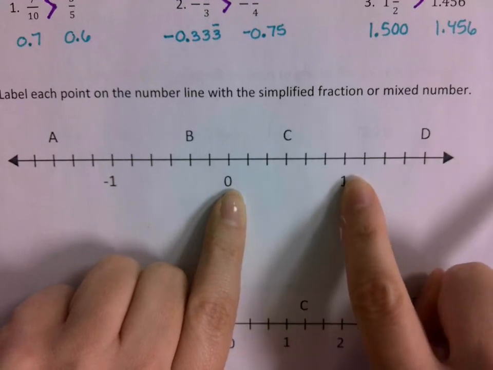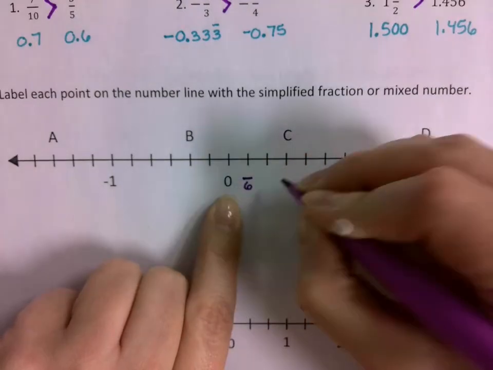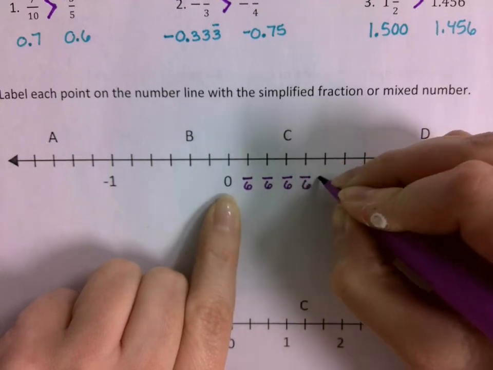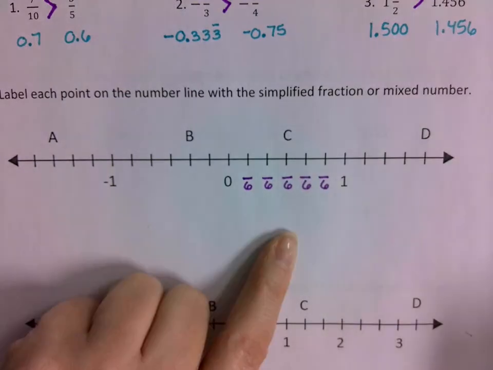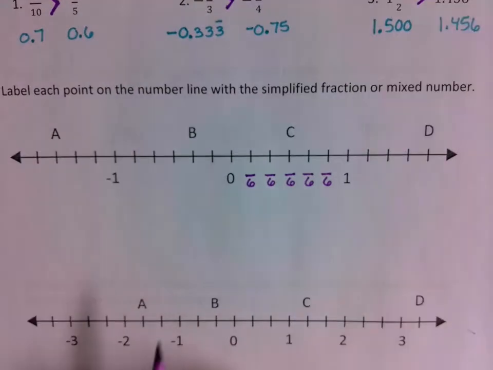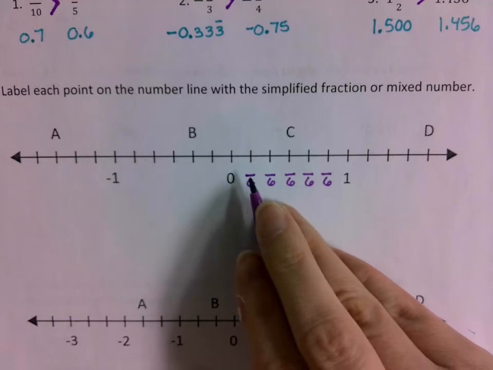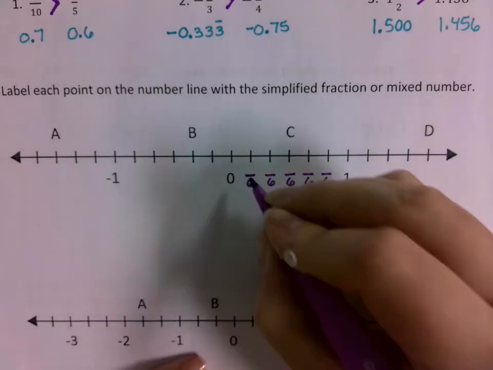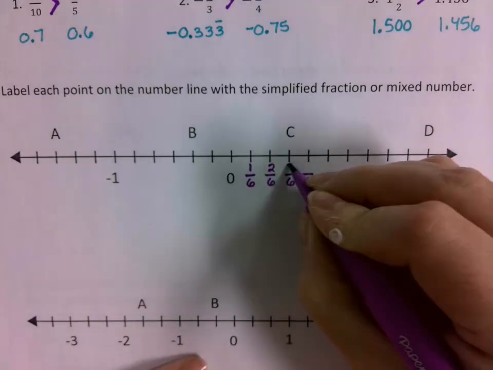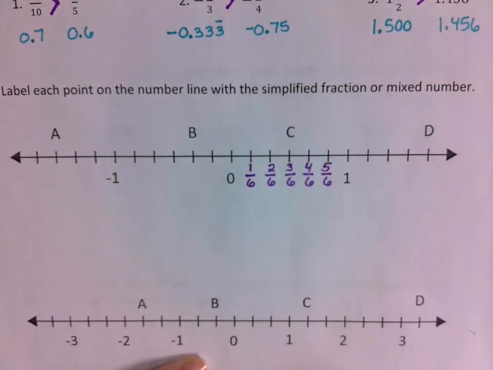So what I want you to do is write underneath each of them a fraction bar and a 6 underneath it. Now, once I get to the one whole, I don't have to write a fraction bar anymore. Our numerator is just going to be in order: 1/6, 2/6, 3/6, 4/6, 5/6. Where's 6/6? One whole.